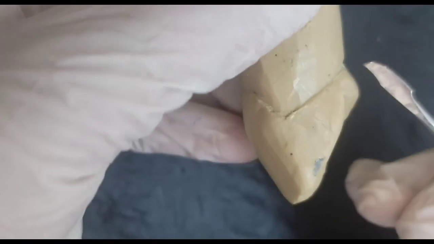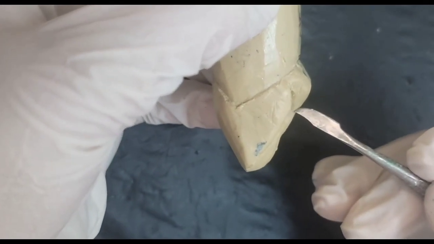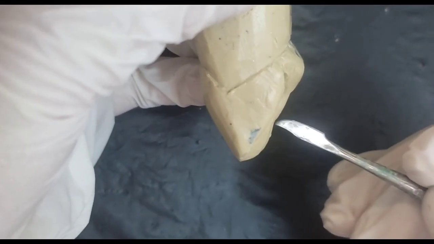And here we can observe from the proximal view 3 convexities. That's why we have to hide the intermediate ridge behind the proximal ridge.